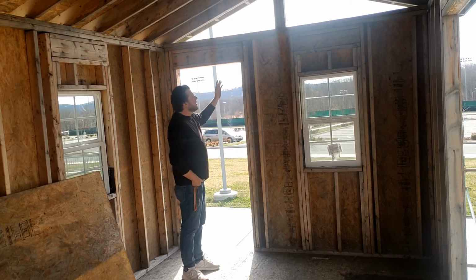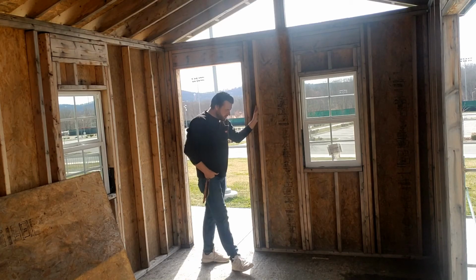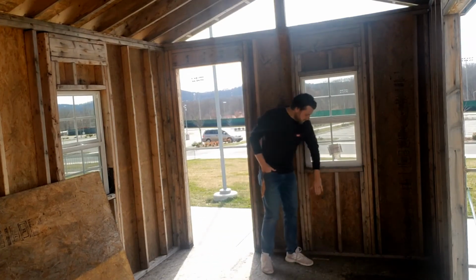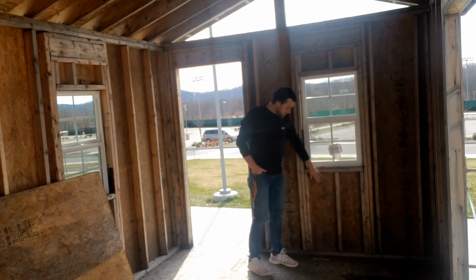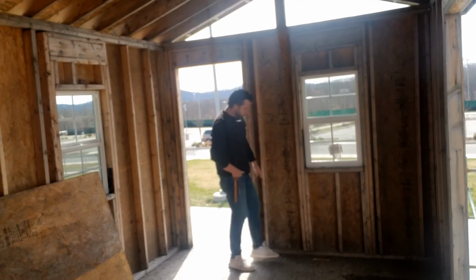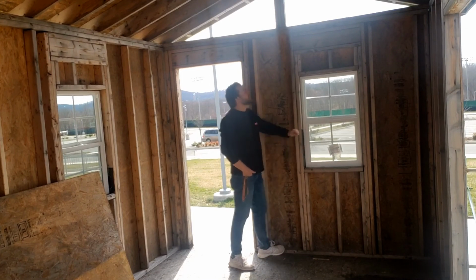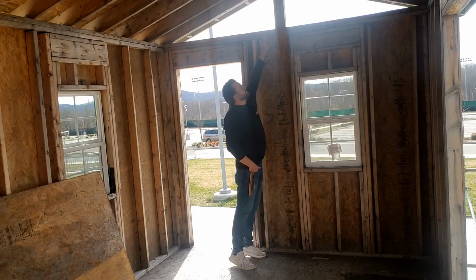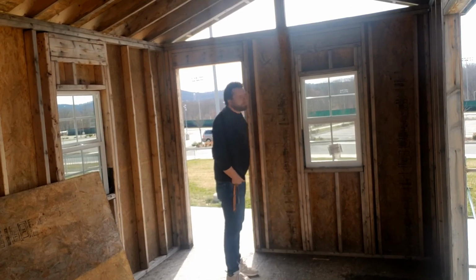And so again, we have our king, our jack, a regular stud, you have your cripples, you have your sills, and then here, this is your bottom plate. Whenever you have a wall, you're going to have your bottom plate, which is on the bottom, and then you're going to have your top plate, and lots of times you have a double top plate. So you're going to have two at the top of the wall.